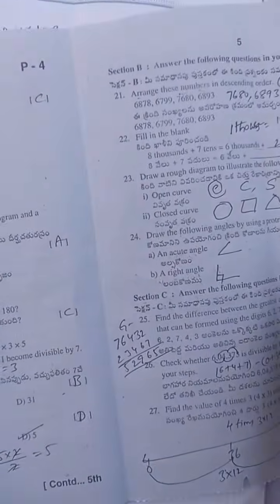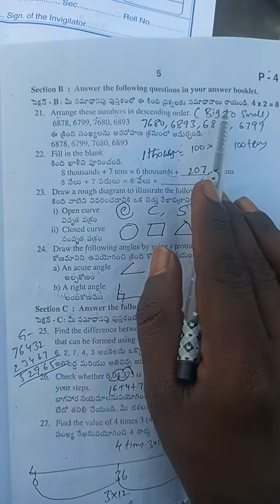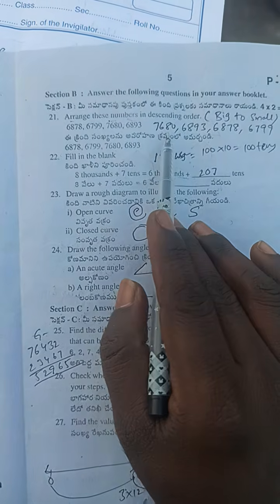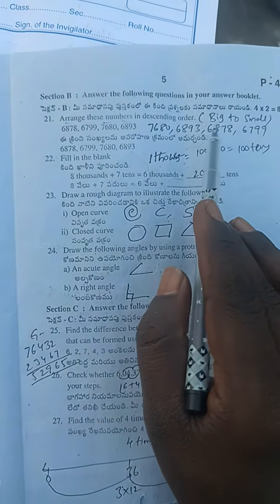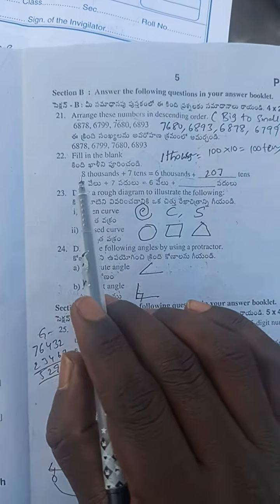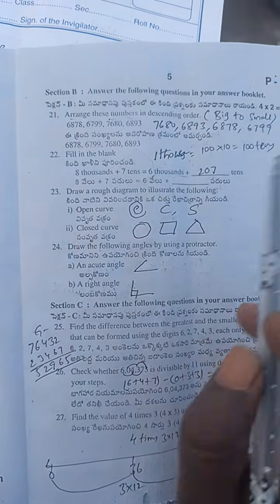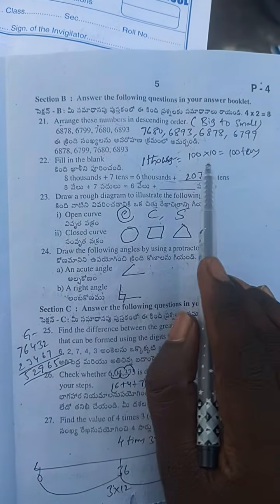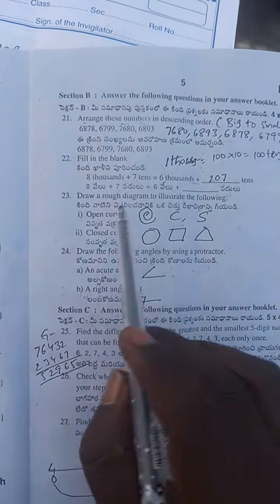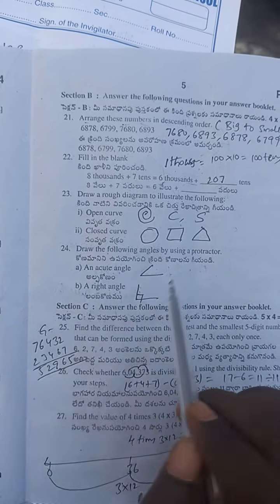Next, arrange the numbers in descending order. Descending order means big to small. So what are the numbers to arrange? 7680, 6893, 6878, 6799. Next, fill in the blanks. 8000 plus 7 tens is equal to 6000 plus 207 tens. So 1000 is equal to 100 tens, that is 2000 means 200 plus 7. Next, open curve. Next, closed curve, acute angle, right angle.